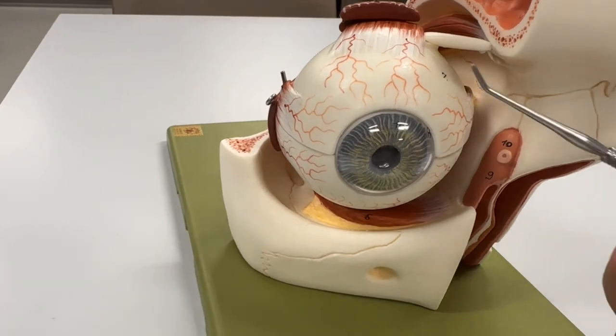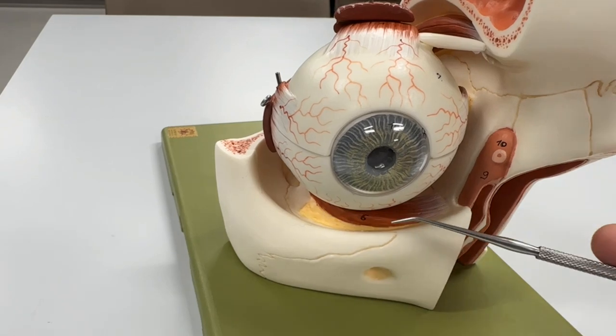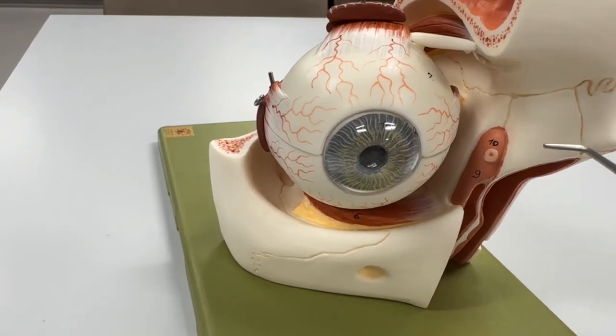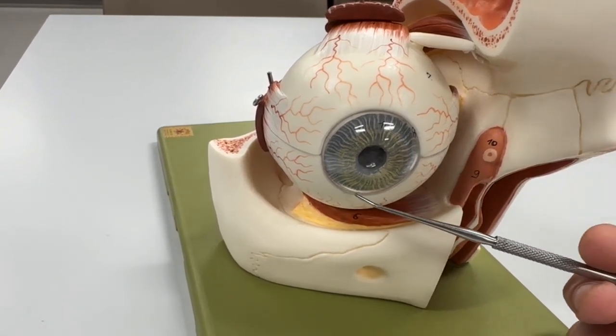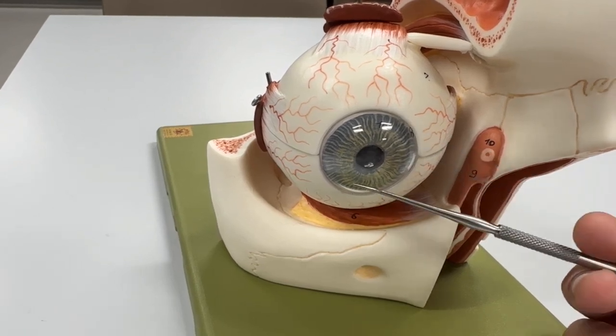Here we can see part of the fibrous layer of the eye, the white of the eye, which is the sclera. And this clear structure is the cornea, forming a semicircle here.